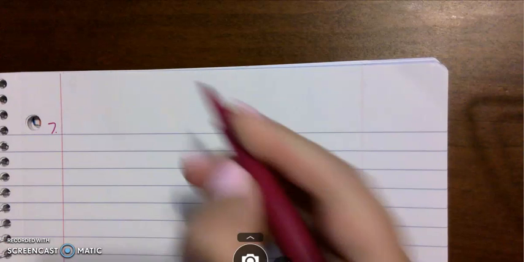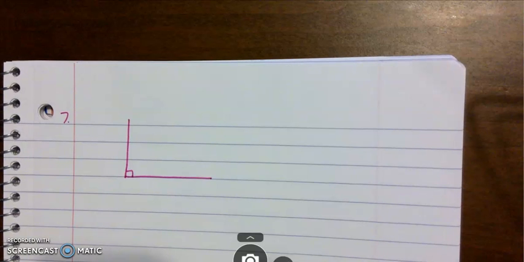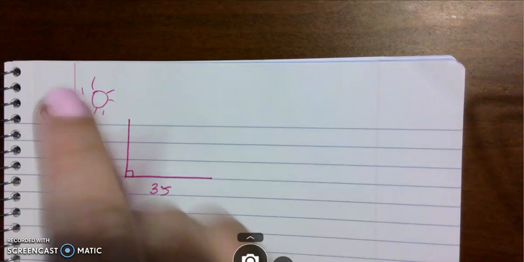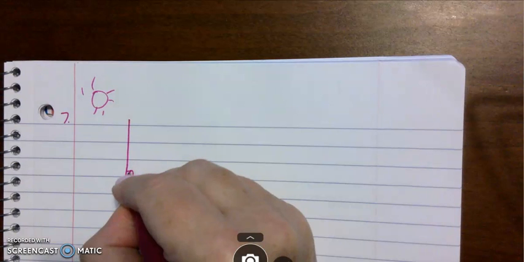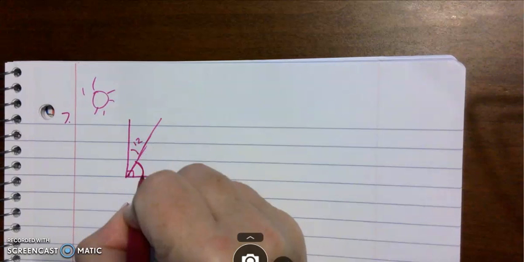Okay, so here we go, number 7. So here is a normal pole. We can always assume that it does make a 90-degree angle to the ground. Okay, and here's our shadow, but remember the sun has to be behind it to cast the shadow, and the pole is now tilting 12 degrees. So I need to figure out what this angle is.